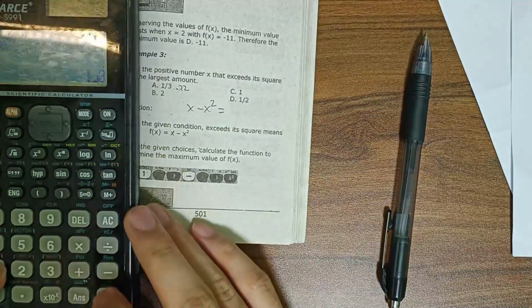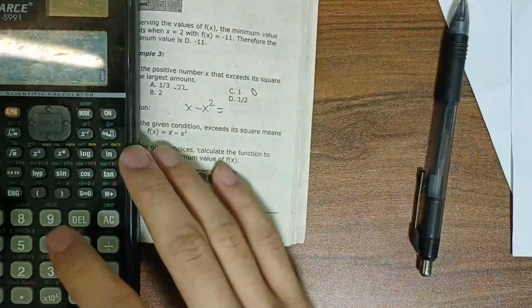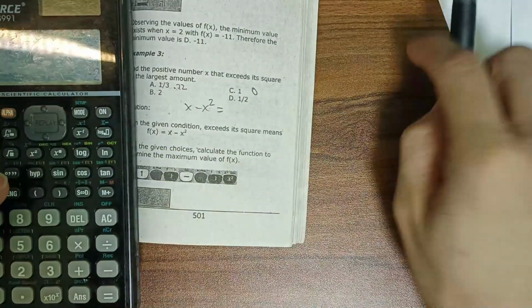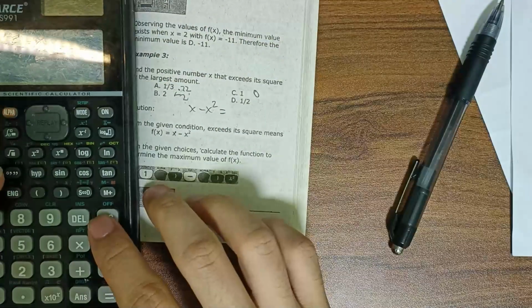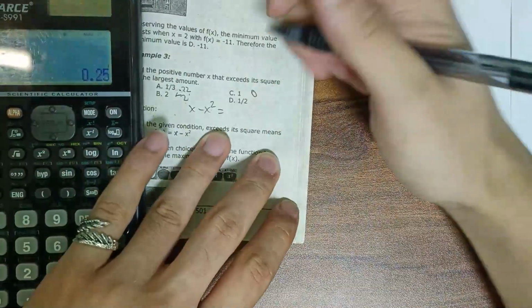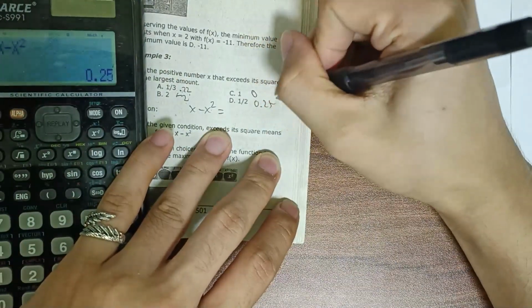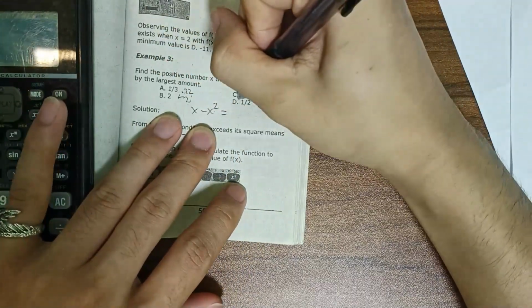Our next value is 1, 0. Then let's try 2, -2. I try 0.5. This one is 0.25. 0.25 is larger than 0.22, therefore our answer is D.